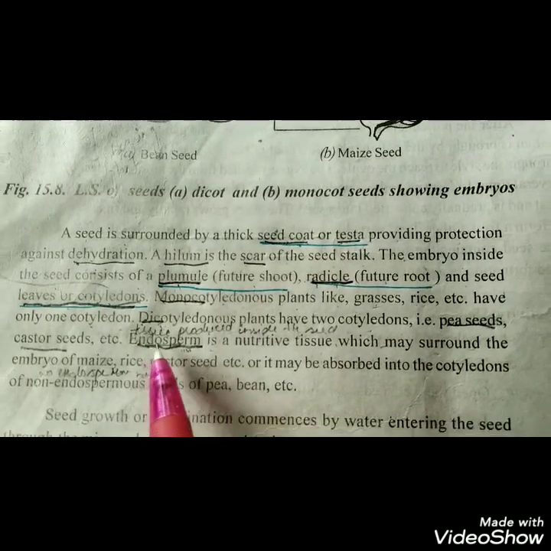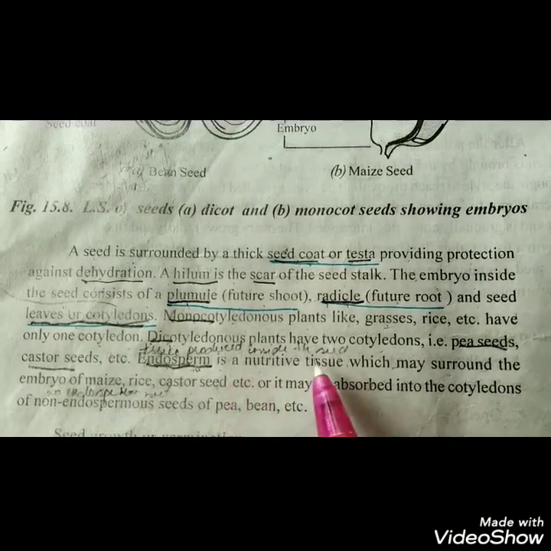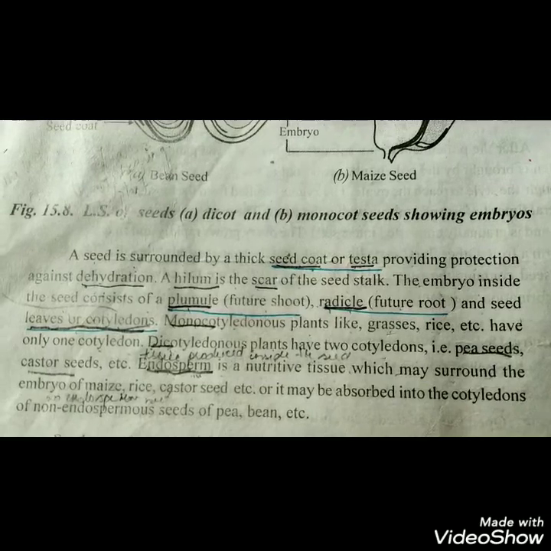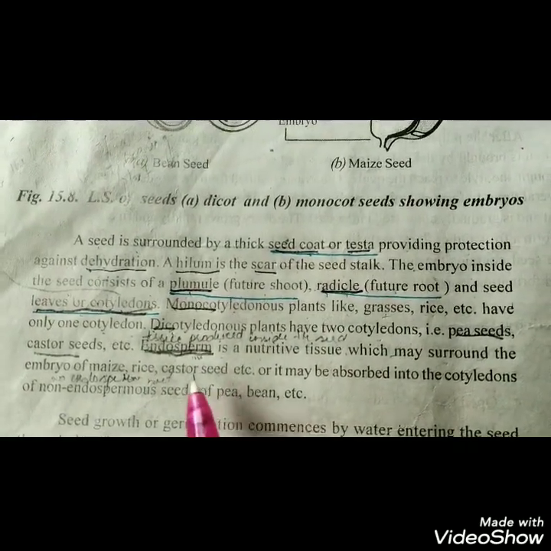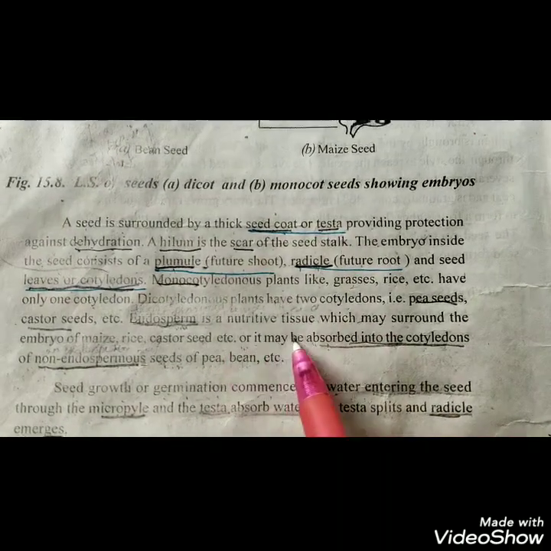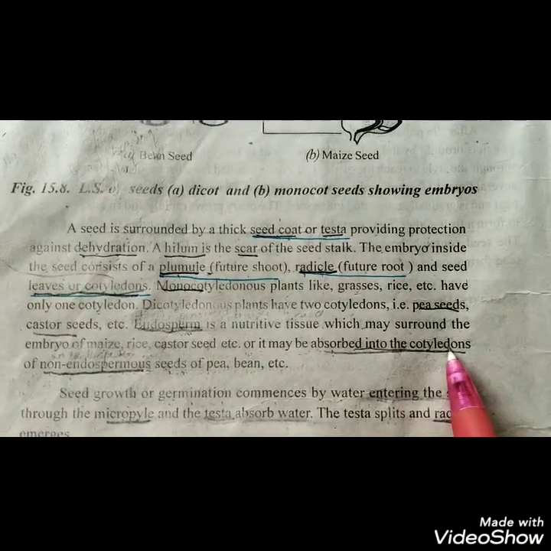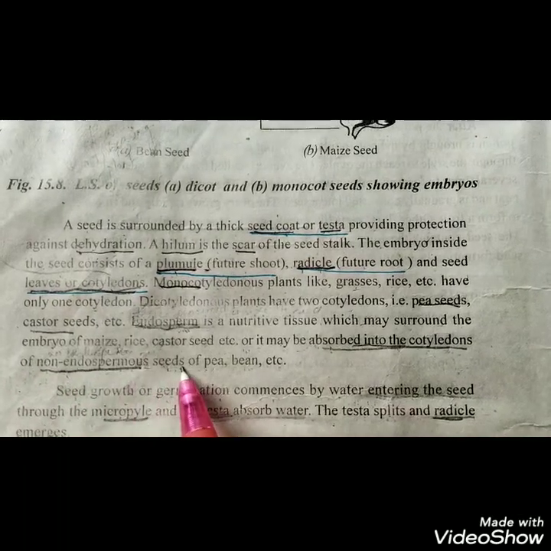The endosperm provides the nutrients to the seed. Whatever nutrients are required by the seed are provided by the endosperm, or it may be absorbed into the cotyledons of the non-endospermous seed.